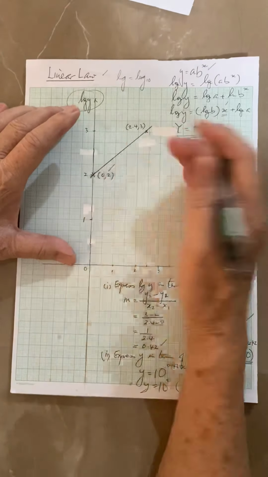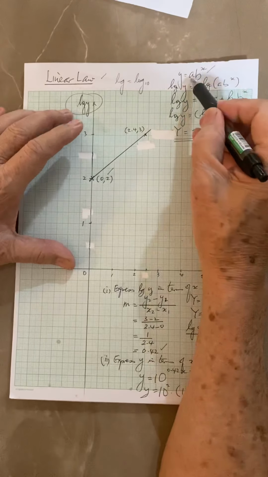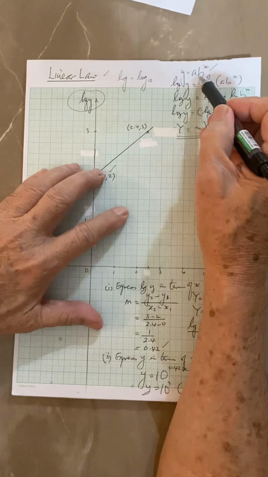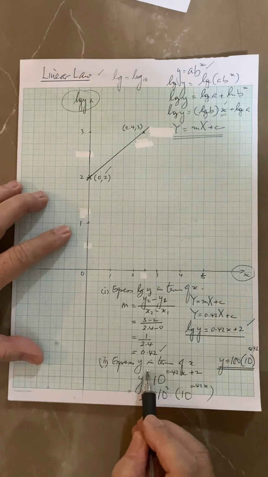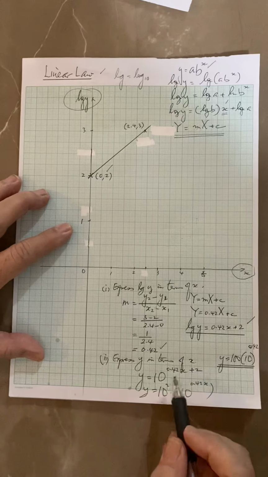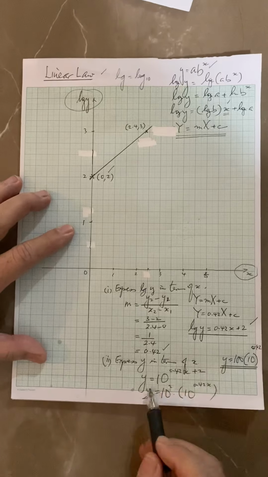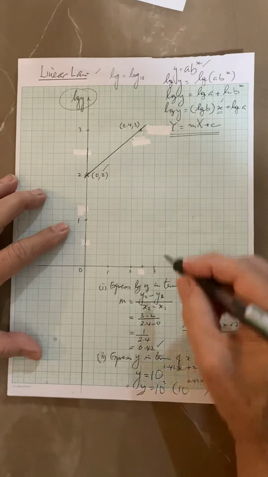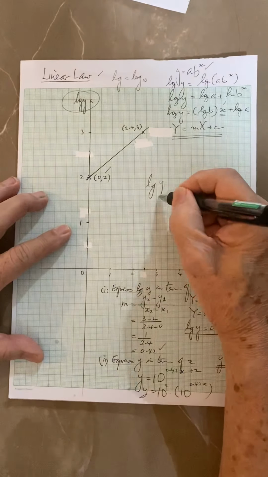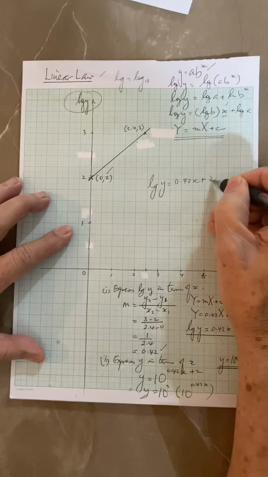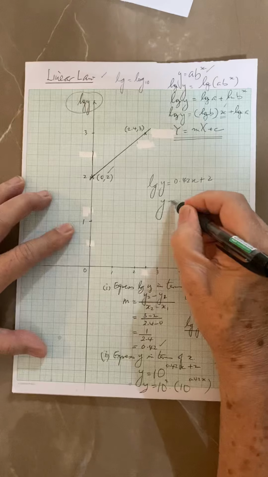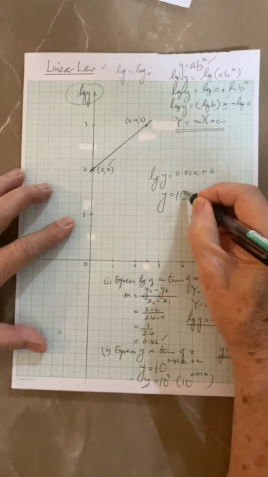Before I plotted these 2 points, I already substituted the values of a and b to calculate these 2 points. So when I say express y in terms of x, we start from that. Of course, we can write this for clarity: log y equals 0.42x plus 2. You know your log and indices, so this goes to the power of 10.